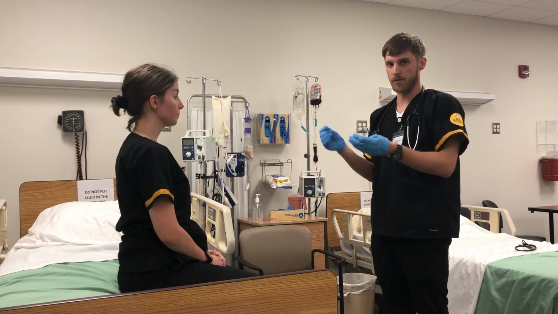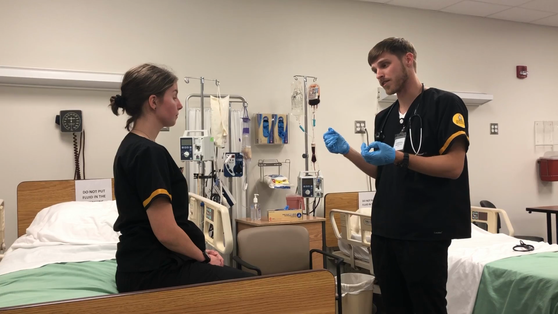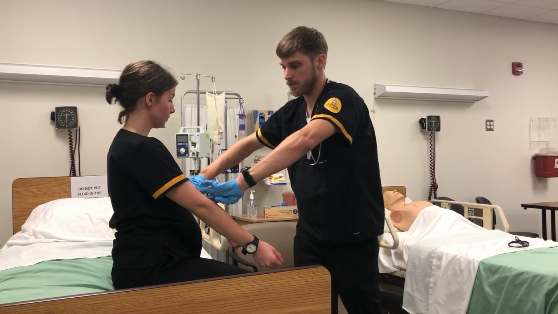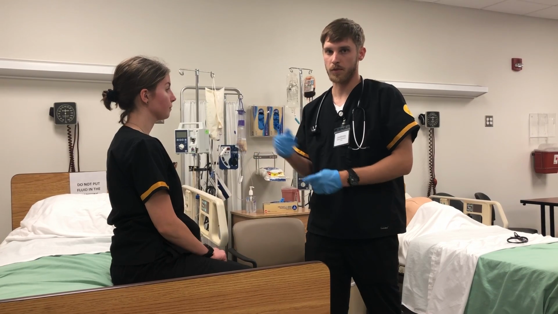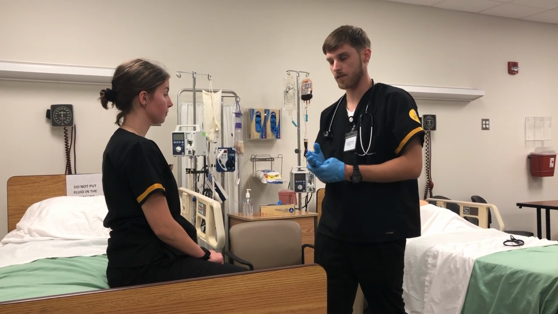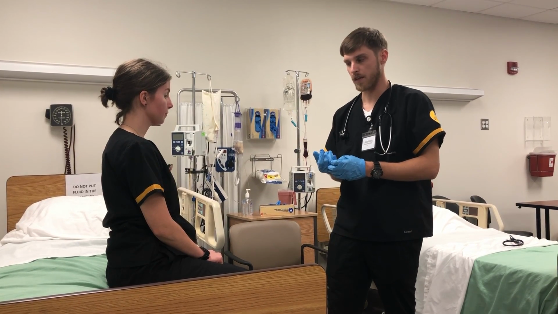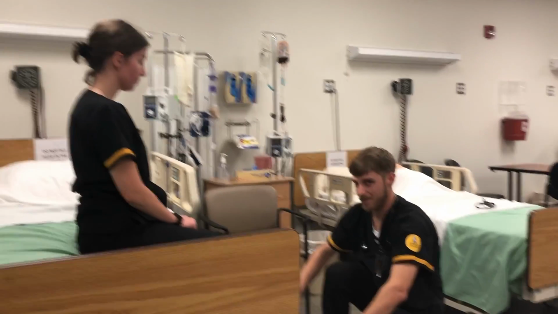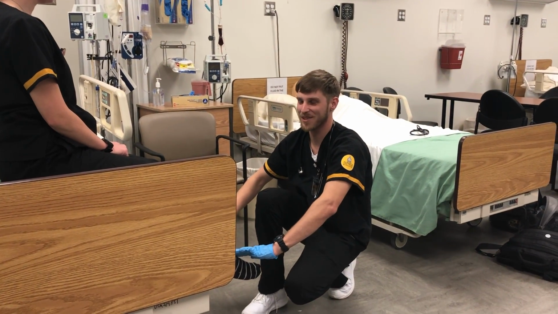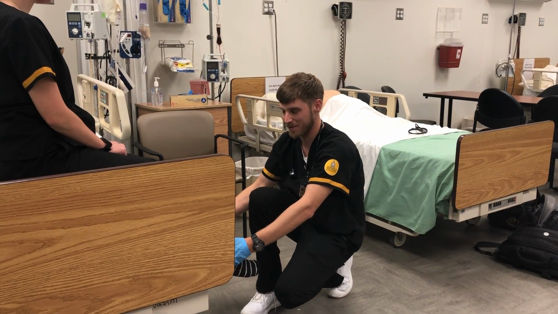So we kind of want to check the pulses bilaterally as well. We can check her brachial pulses, her radial pulses, her apical pulse, which is between the 4th and 5th intercostal midclavicular line, just below the nipple, and then we can also check the popliteal pulses, the dorsalis pedis, and the posterior tibial.